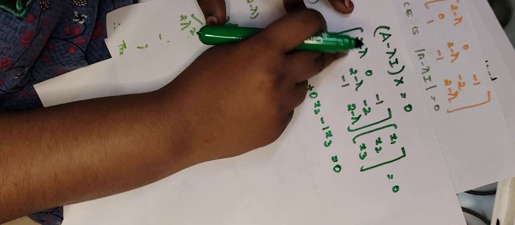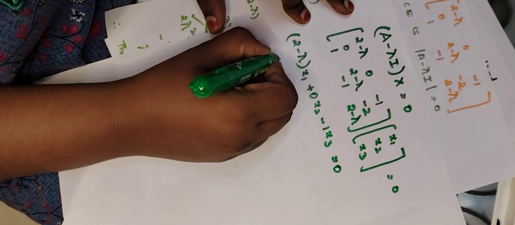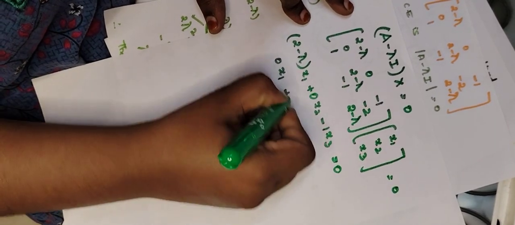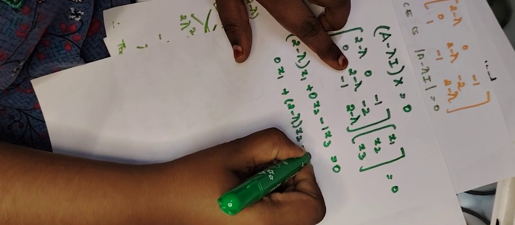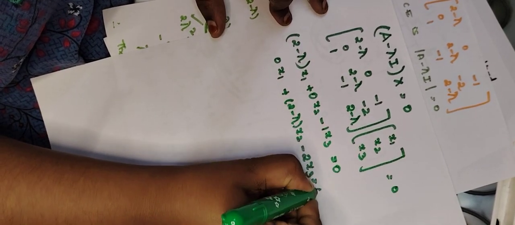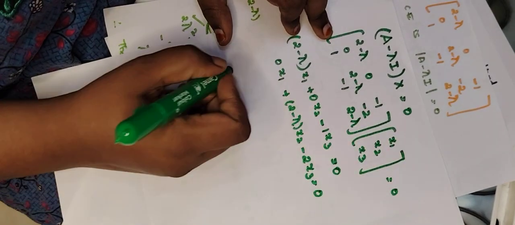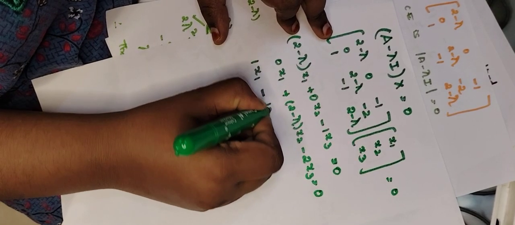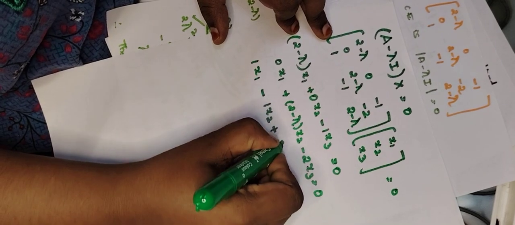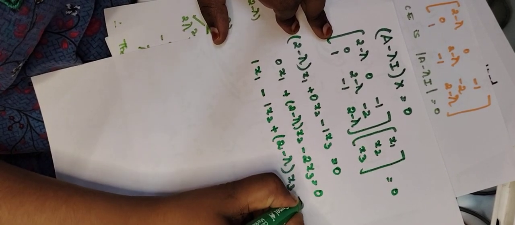Next up, the second row should be multiplied by the column. So 0 into x1, 0 x1, plus 2 minus lambda into x2 minus 2x3 equal to 0. And then the third equation: the third row should be multiplied by the column. So this is 1x1 minus 1x2 plus 2 minus lambda into x3 equal to 0.